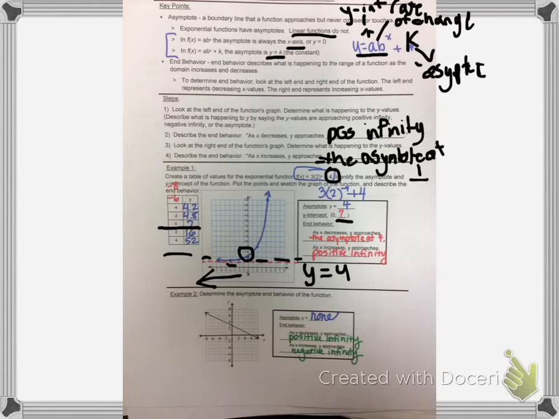Now, as x increases, so as x is increasing here, y is approaching positive infinity. And remember, we label our graphs, so we know positive infinity is going up. So as my x values are increasing, the y value, or the range, is going up.